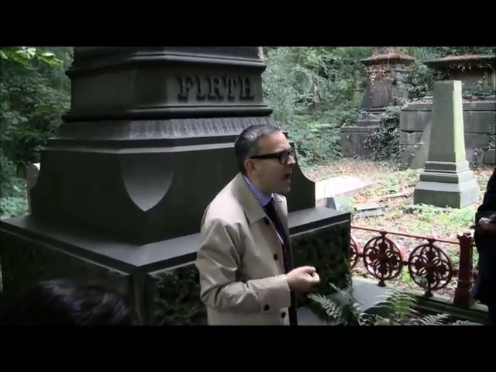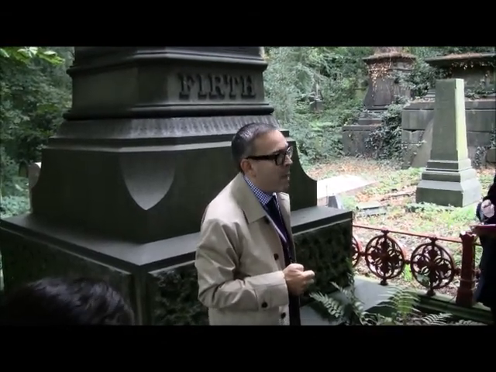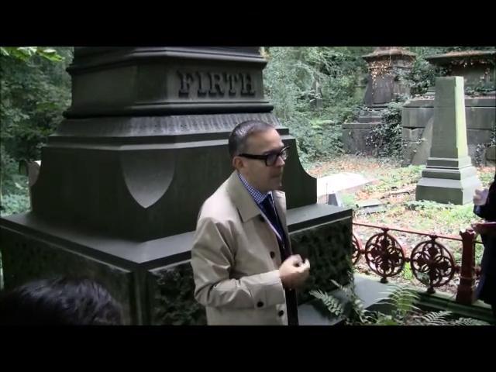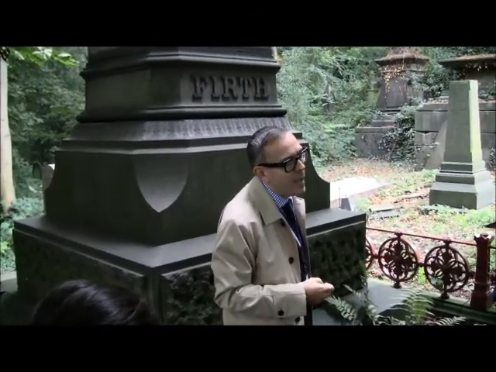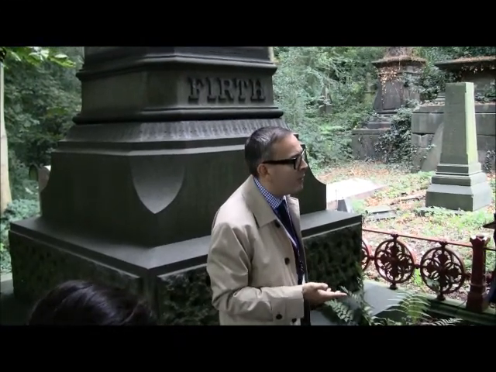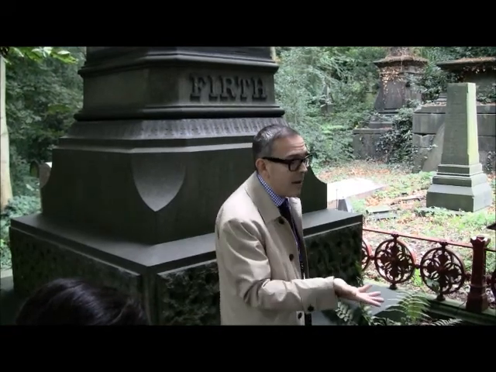Very, very wealthy. How do you think he made his money? What particular type of factory? Yeah, he's a steel factory owner. He's the biggest in Sheffield. Fabulously wealthy, really, really rich, and this is where Mark is buried, along with his family.